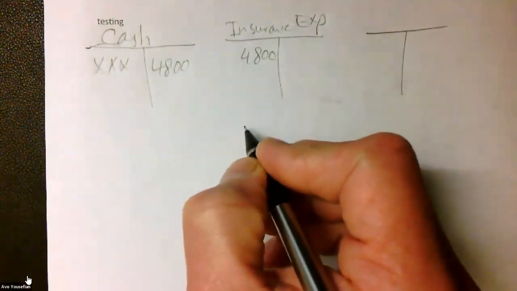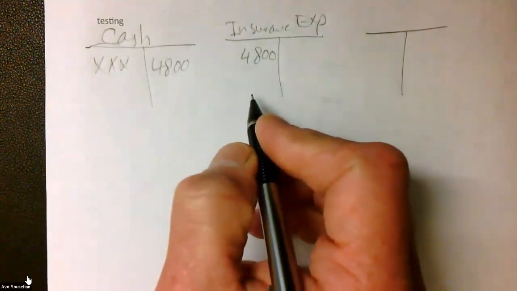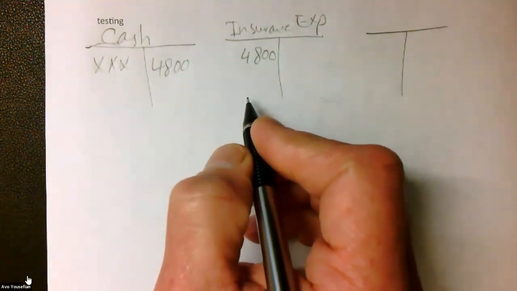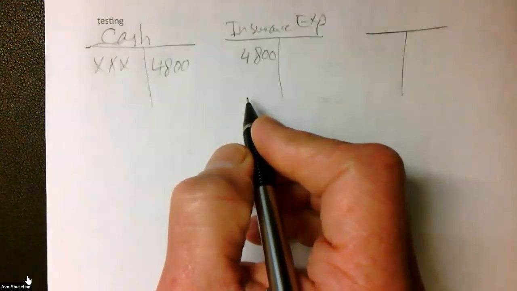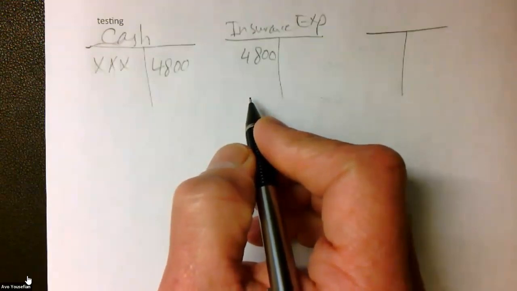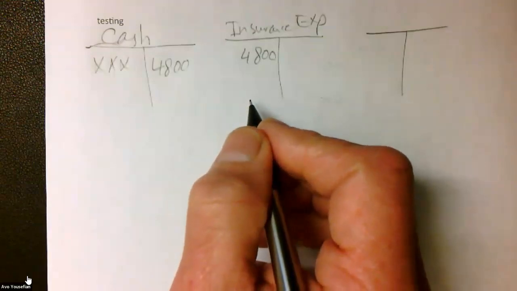So far, so good. But at the end of the year, the insurance expense should be only for 8 months, 8 times $200 a month.